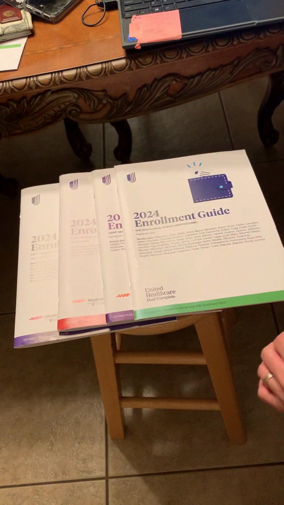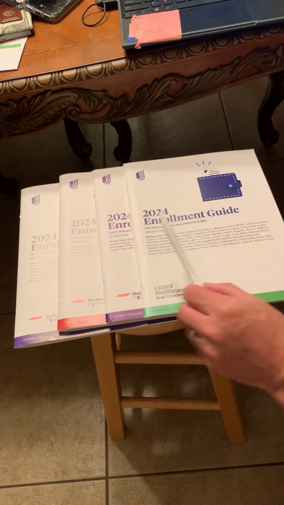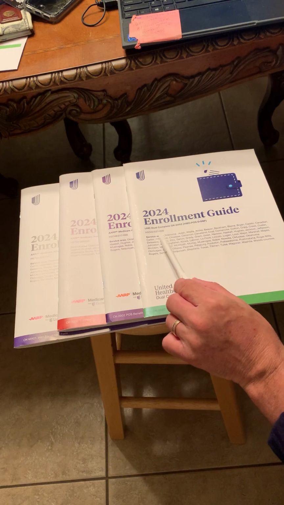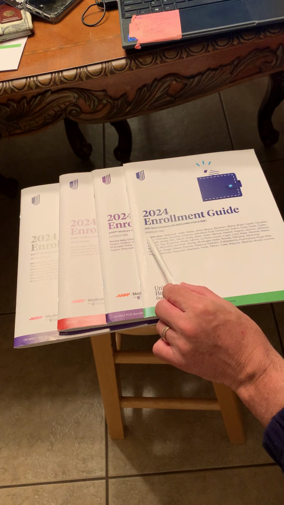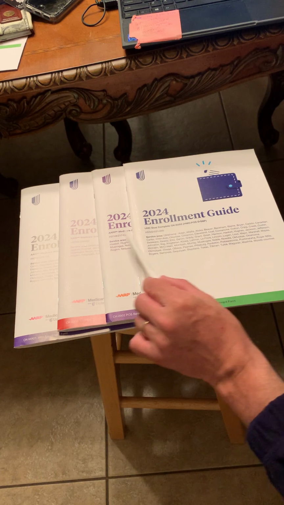Very good. So I'm going to get into the plans. You can see the plan numbers here. This is the one we're going to do for D-SNP. It pays the most of any company. It's the H5322031.